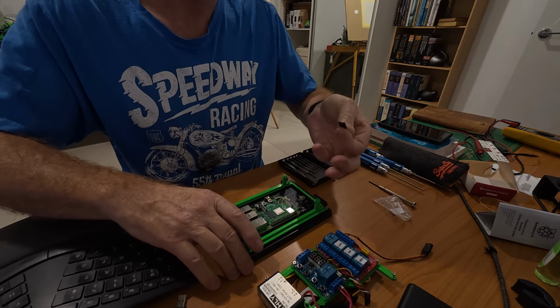So I like to use Raspberry Pi Imager for flashing my drives. I've got to choose the device that I'm going to image, which would be the Raspberry Pi 4, the operating system.